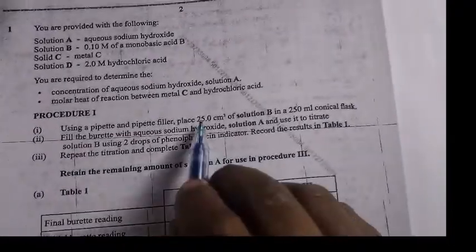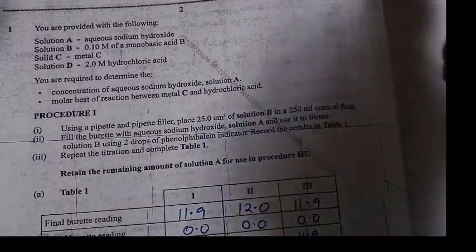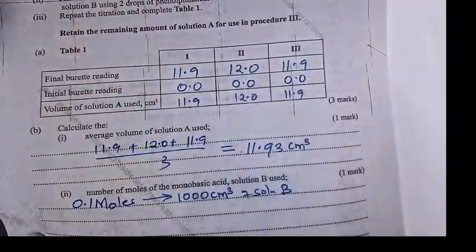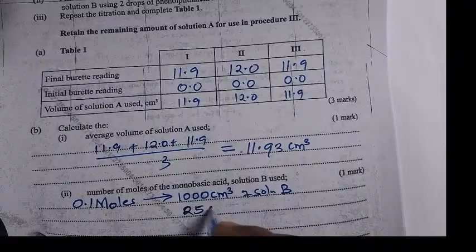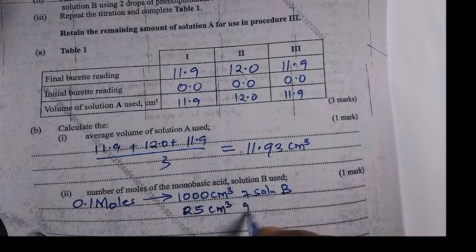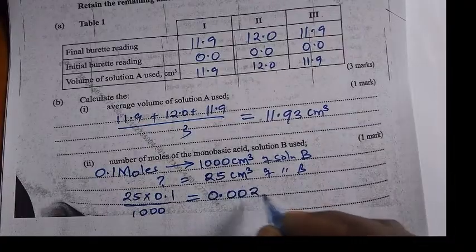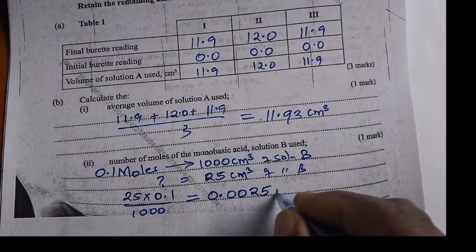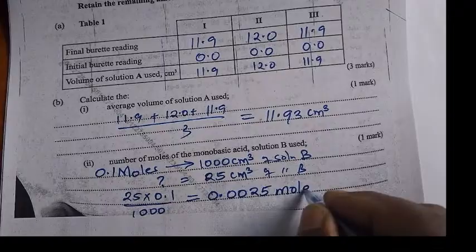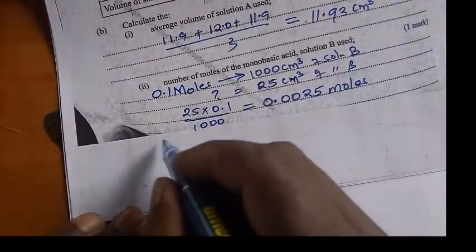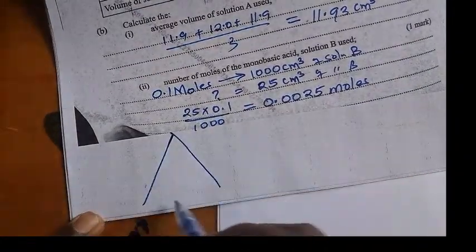We used 25 centimeters cube of solution B, and that will give us 0.0025 moles. So that is the number of moles.